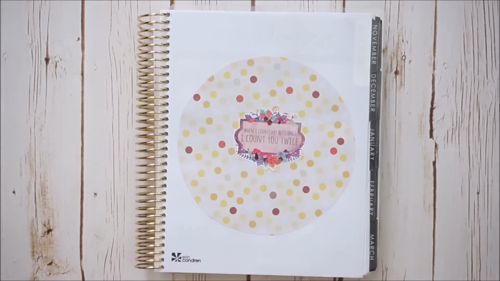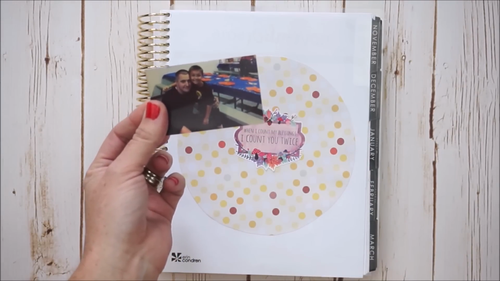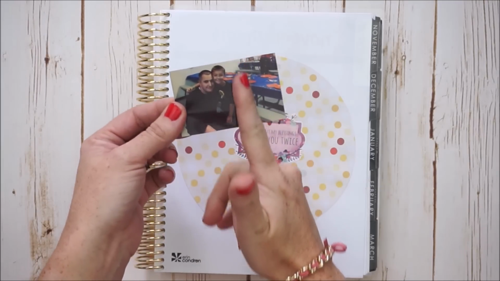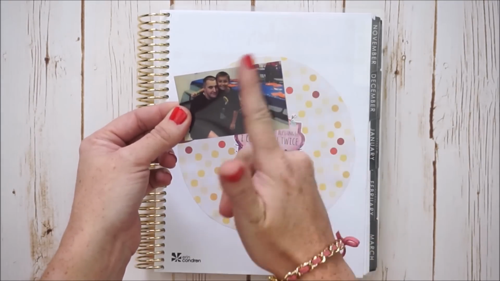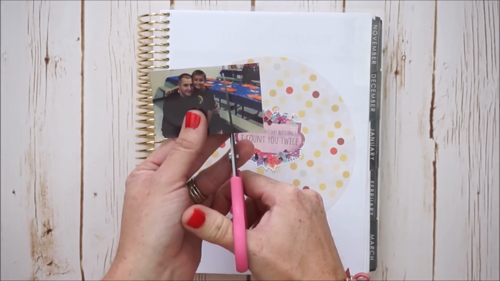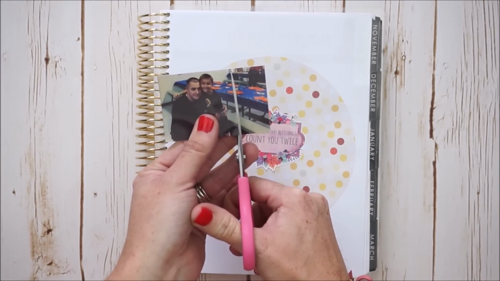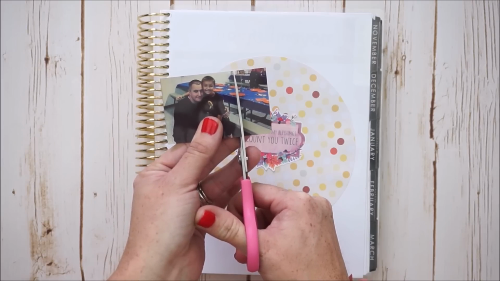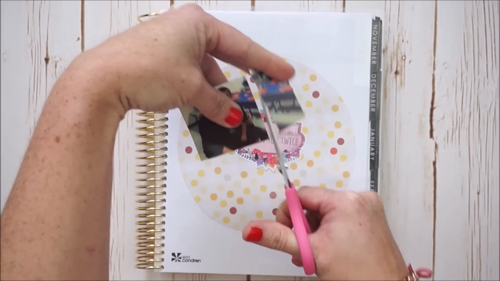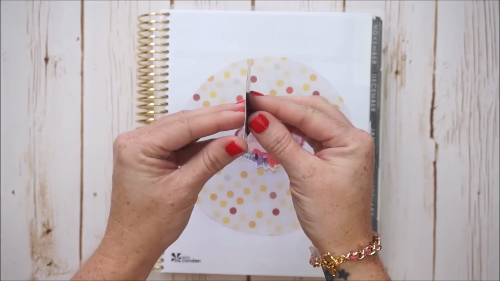And then I'm going to go ahead and grab that photo. And this was actually from my son's birthday, just very recently, his birthday party. I don't think I like this extra print of the birthday table behind it, so I'm going to take my scissors and just kind of trim that extra off. I just really want my husband and my son, and that way I'll have more room for pictures throughout the month. It's a lot of fun to flip back and look at my notes page now.